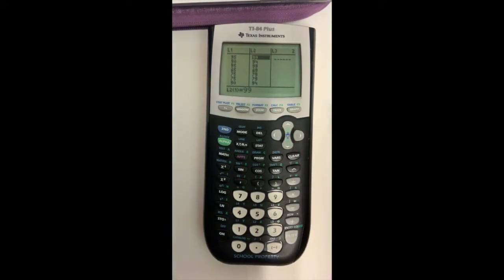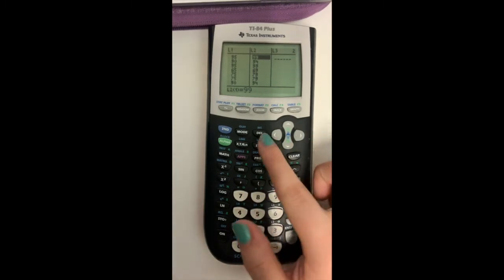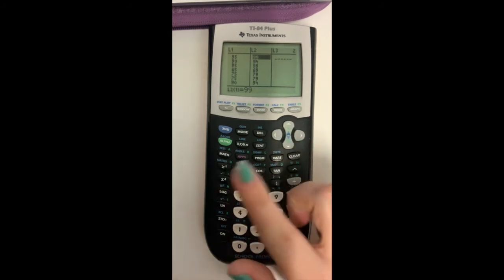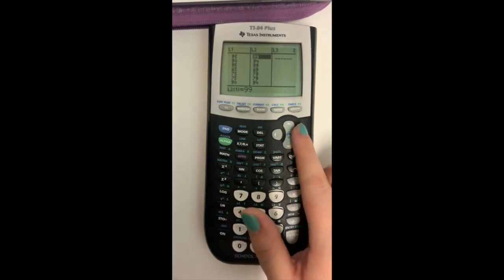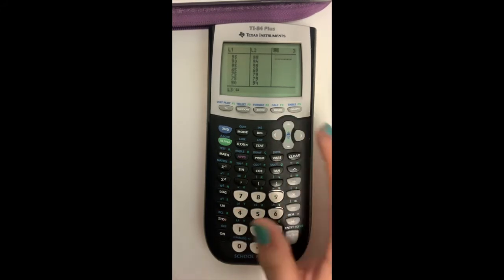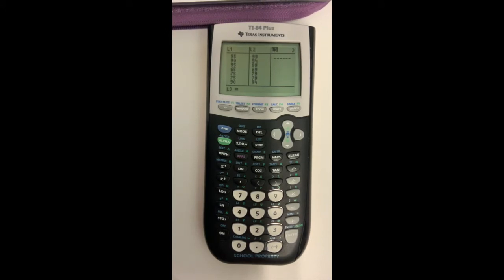Now, we are not only calculating our data +4, but we also are calculating our original data times 3. So I can do that in my next list. I'm going to hit my right arrow key. Now I'm in list 3. I'm going to go up. Now L3 is highlighted, and I want my entire first list to be multiplied by 3.